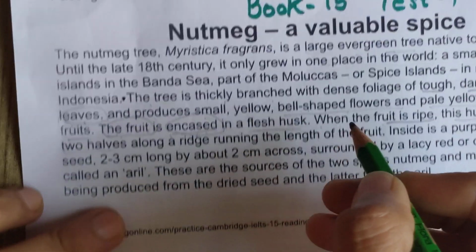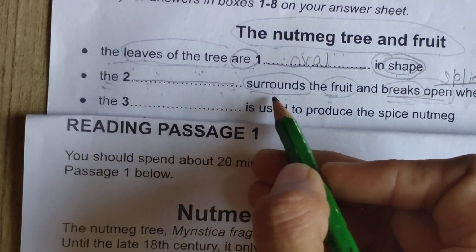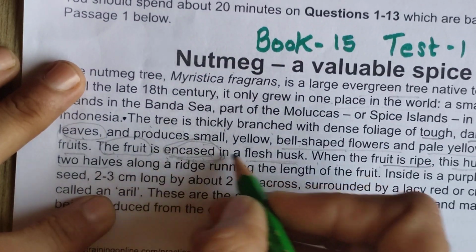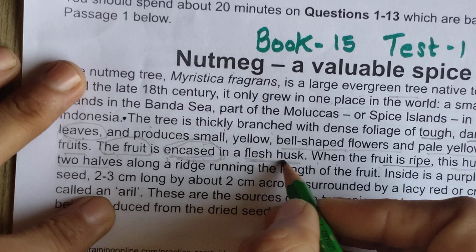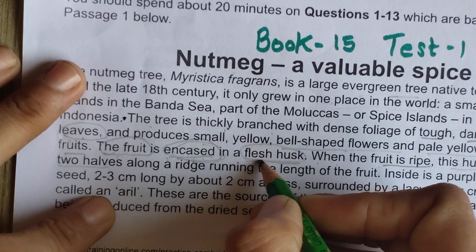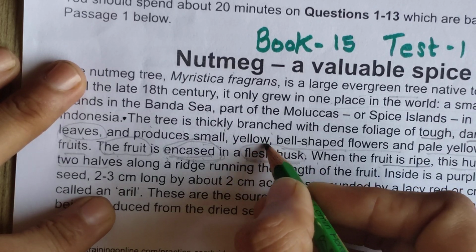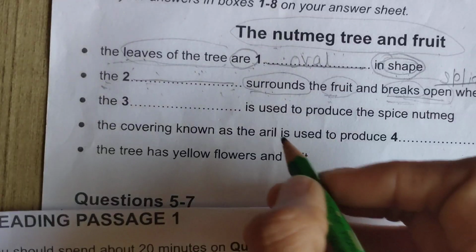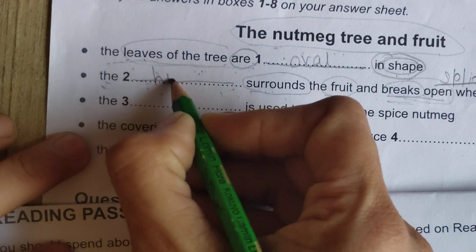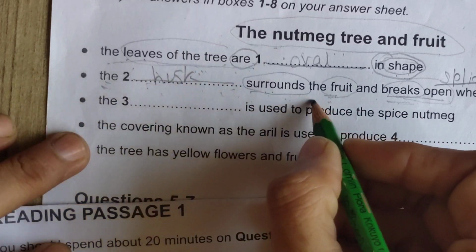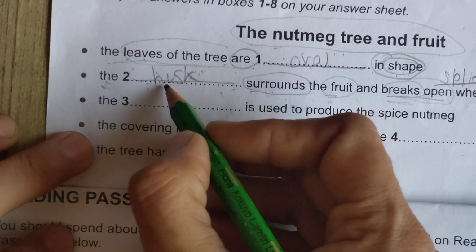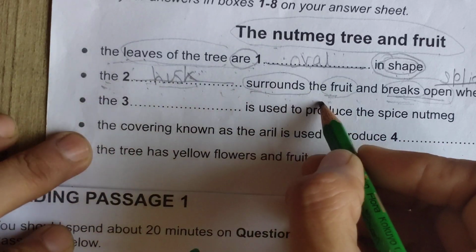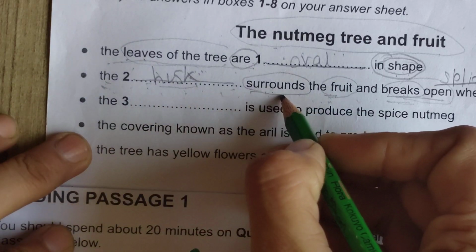So this is the main thing. The dash surrounds means encased. Okay, surrounds means encased in a flesh husk. Now there are two words, we have to select only one word. So flesh is a quality of this husk. The husk surrounds the fruit. After finding the exact word, you just fit it and then read it again. The husk surrounds the fruit.